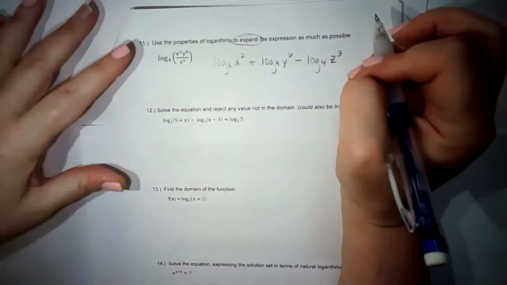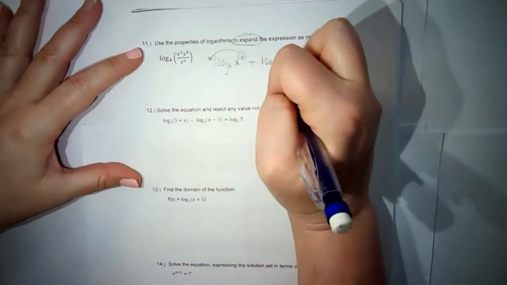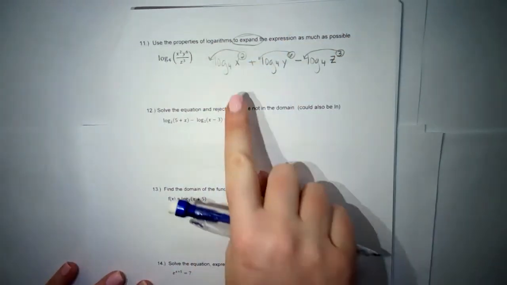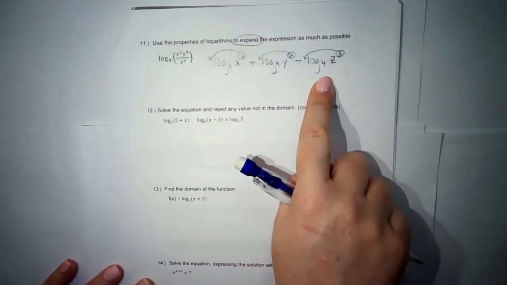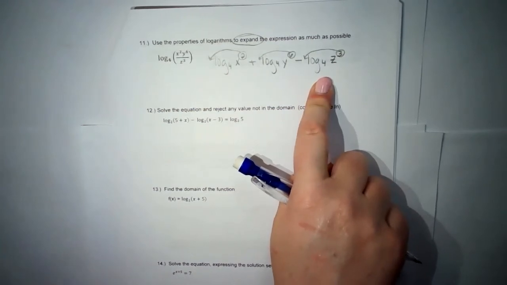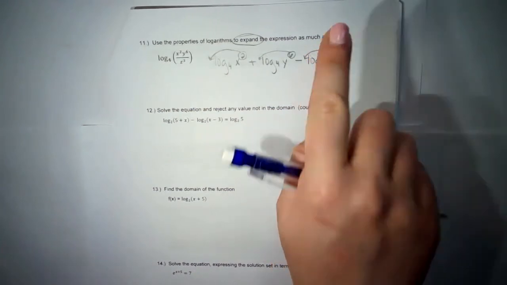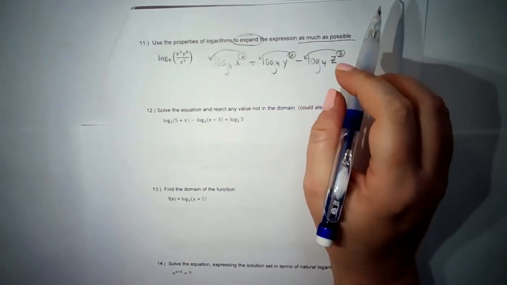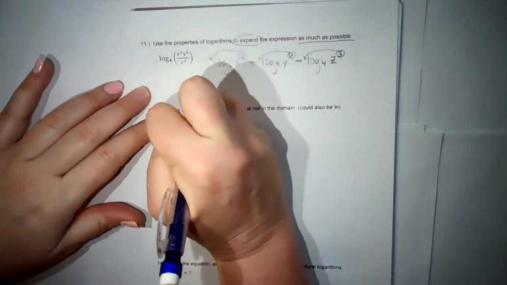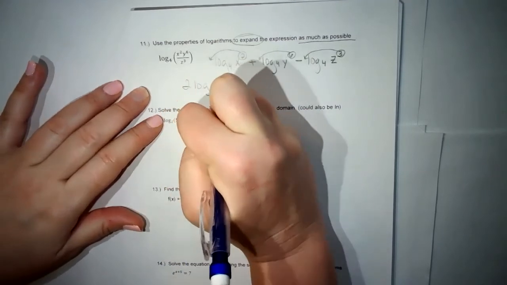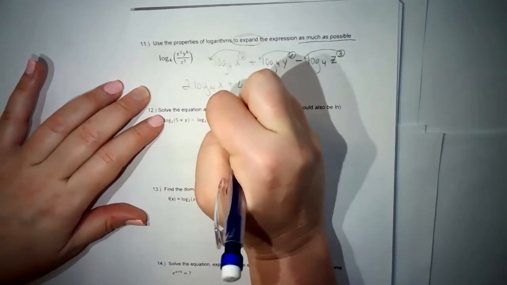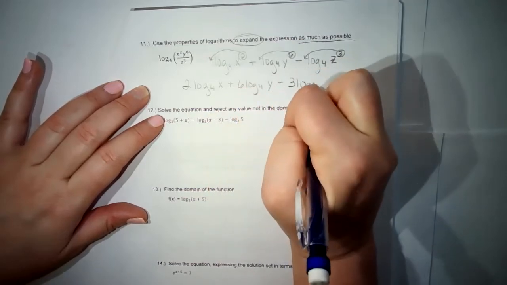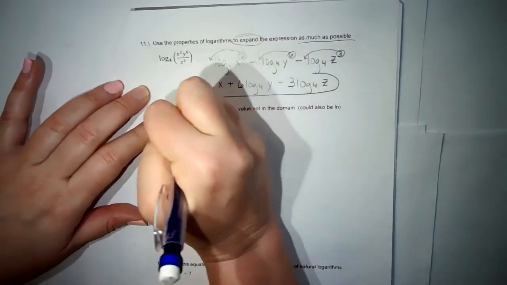Now we're going to take those exponents and move them in the front as coefficients. This test is sneaky. This is going to be one of your answer choices, and technically it's kind of right. It's just not expanded as much as possible. So you want to keep going. Your final answer should be 2 log base 4 of x plus 6 log base 4 of y minus 3 log base 4 of z.